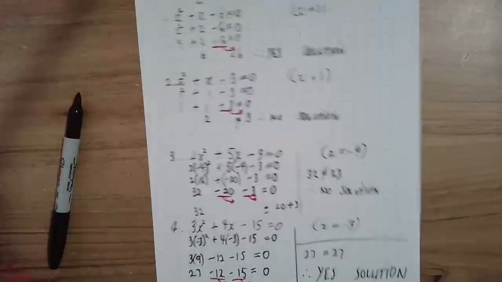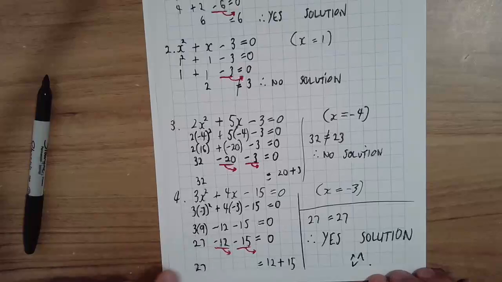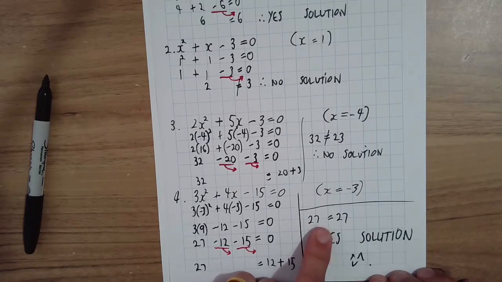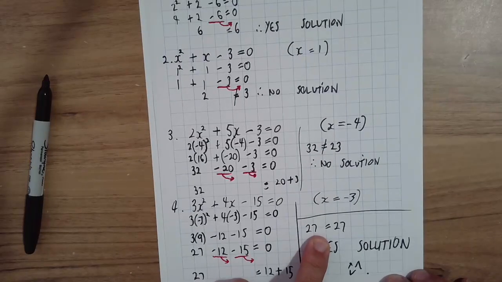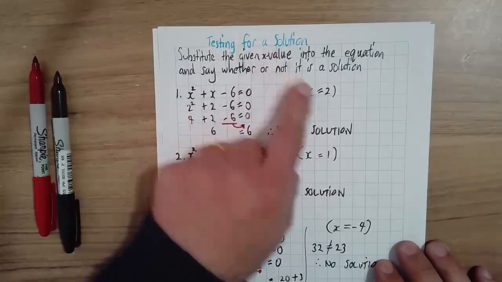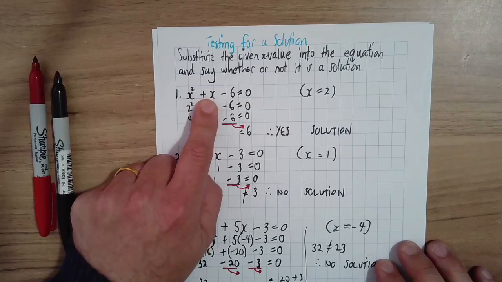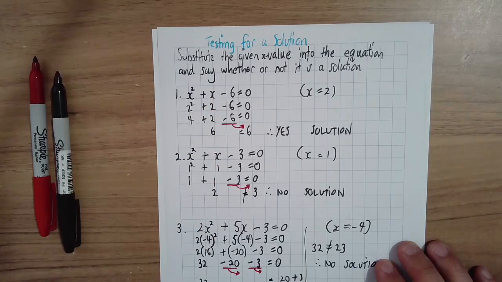Excellent. So what we've done in these questions is determine whether there's a solution or no solution. We have been testing for a solution by substituting a value into a quadratic equation. Okay, that's all for now.